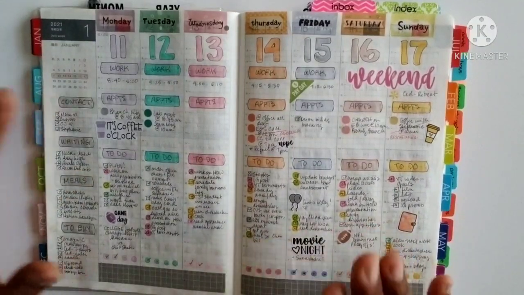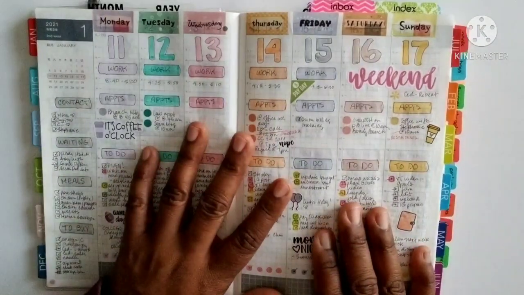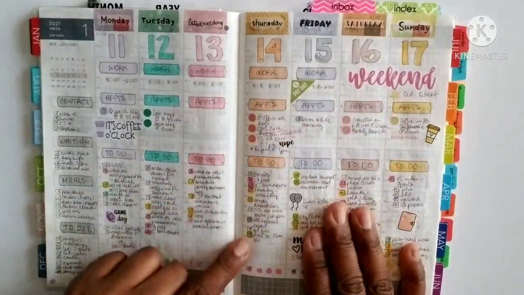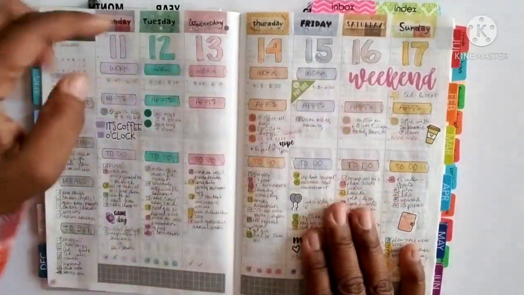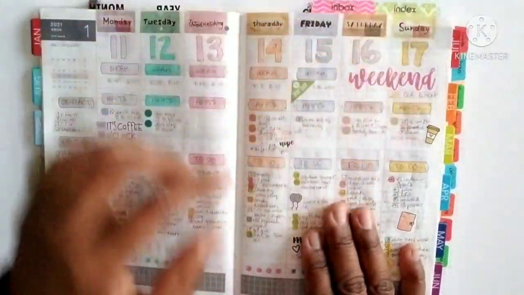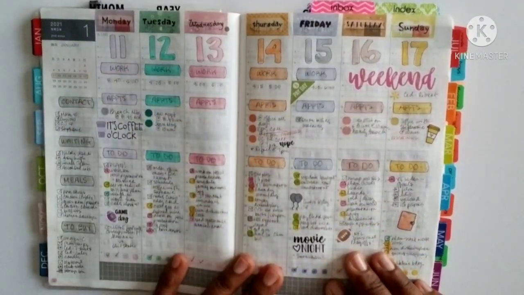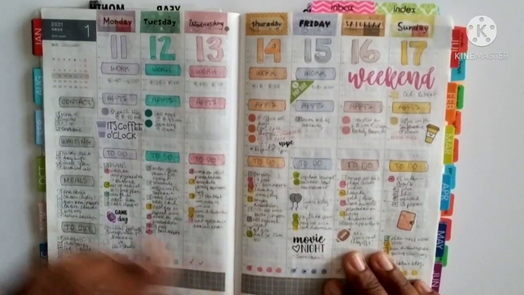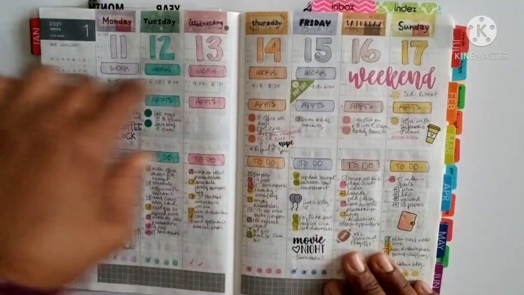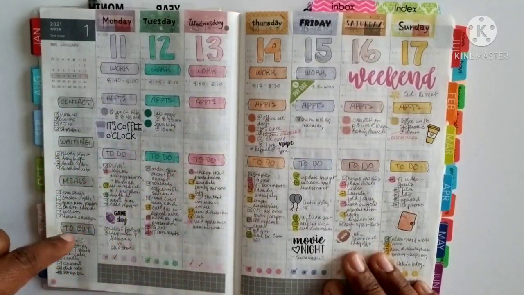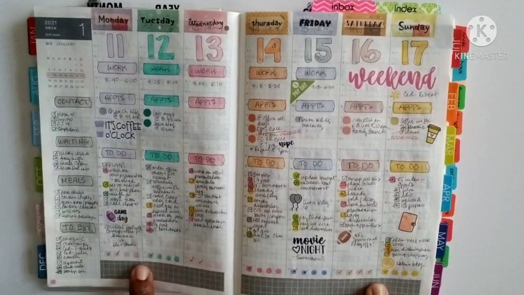But yeah, this is just cute. These are Zebra Mildliners, and then the washi tape days of the week at the top. I did not track the weather this week. I just kind of made giant bubble numbers and have a roughly rainbow kind of theme going on here with my work hours, my appointments, my to-dos, and my hydration tracker at the bottom.